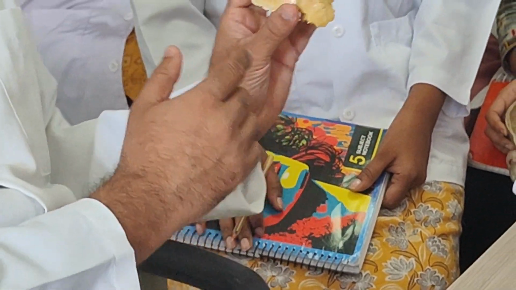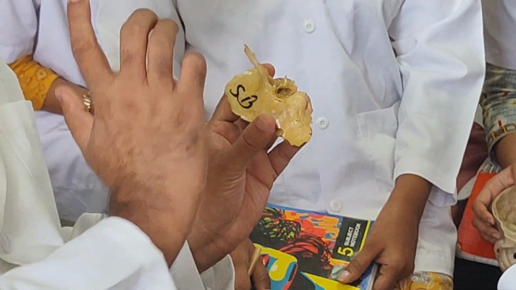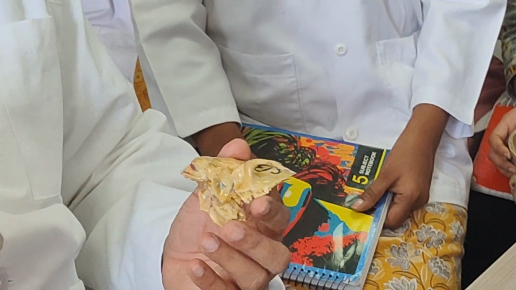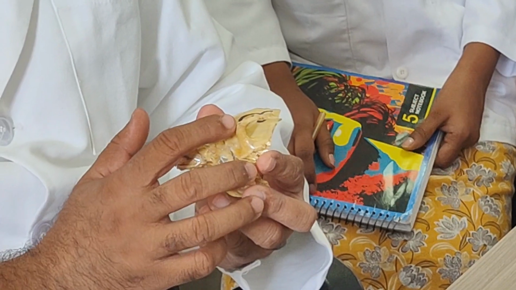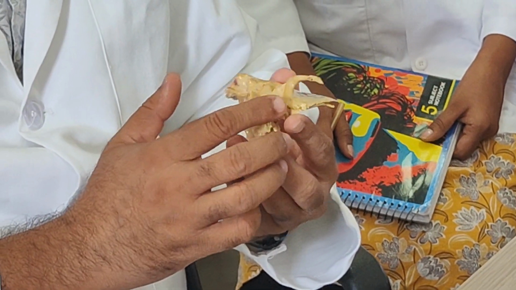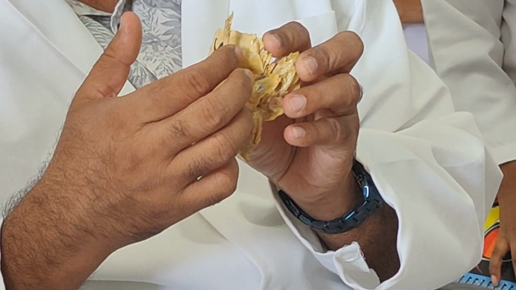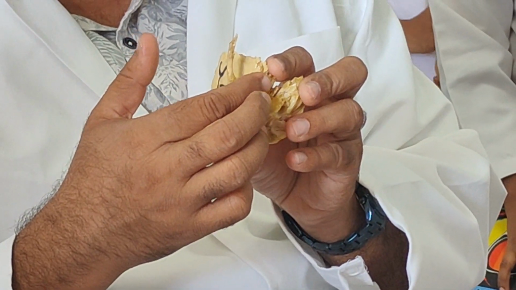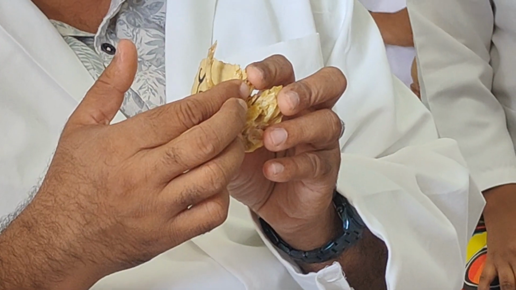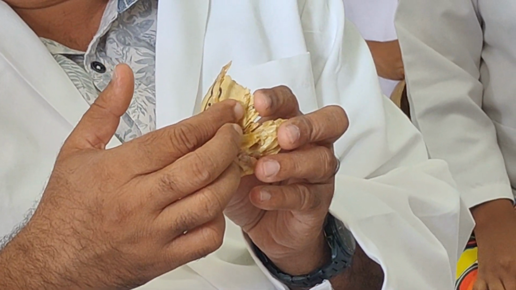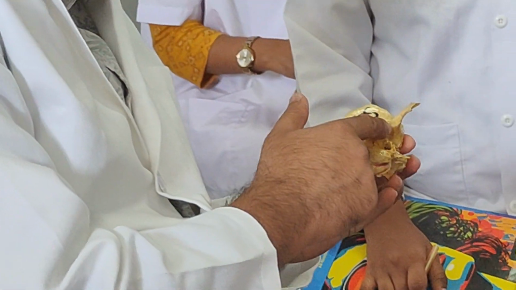Now this inferior surface is very important because the inferior surface has two roots, an anterior root and a posterior root. This anterior root is quite thick. This root is known as the articular pillar, or articular tubercle. And this one is the posterior root.